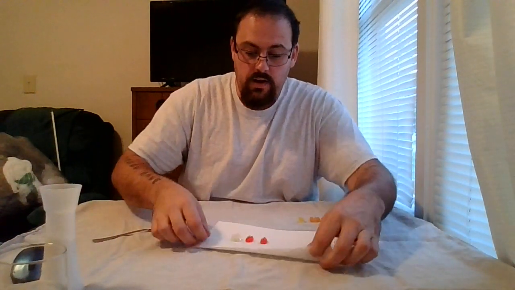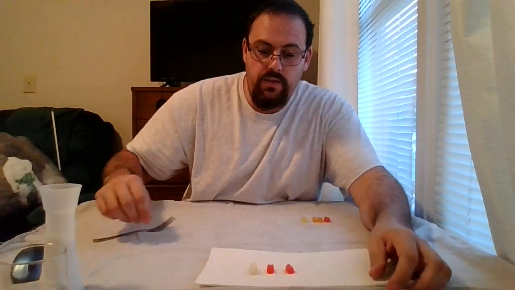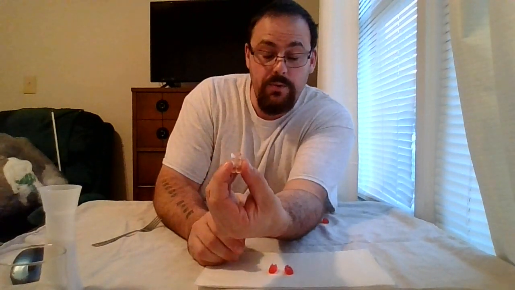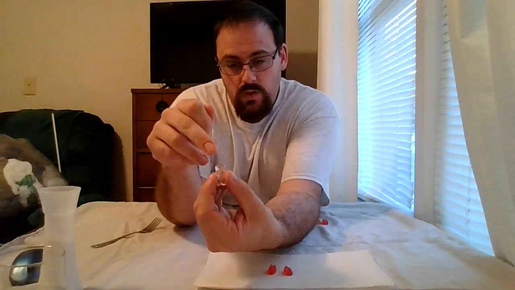Now, I did this experiment earlier, and here I have a couple of examples. This gummy bear here, I know is kind of hard to see because it's clear. I didn't really think that one through. This was in the hypotonic solution. So what happened was, because the inside of the gummy bear has a high concentration of solutes, the water from the glass actually diffused into the gummy bear, causing it to swell.